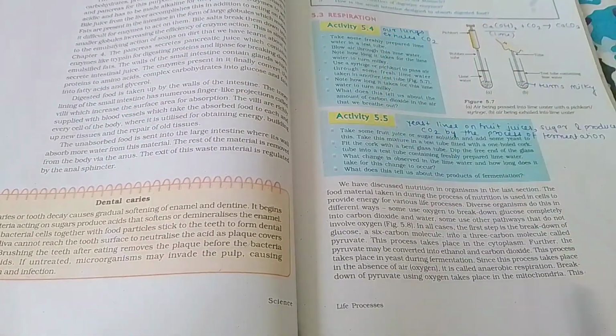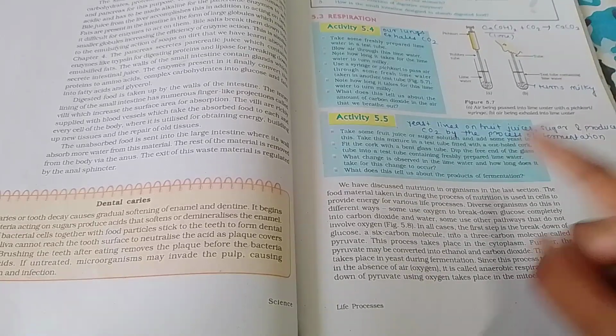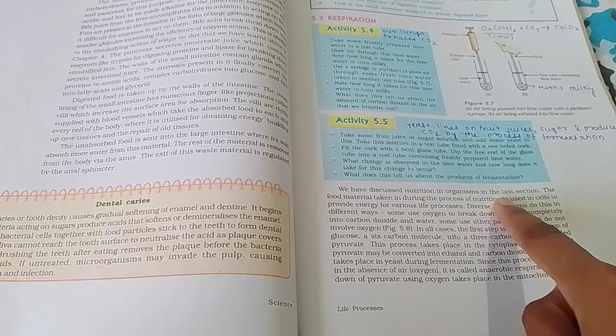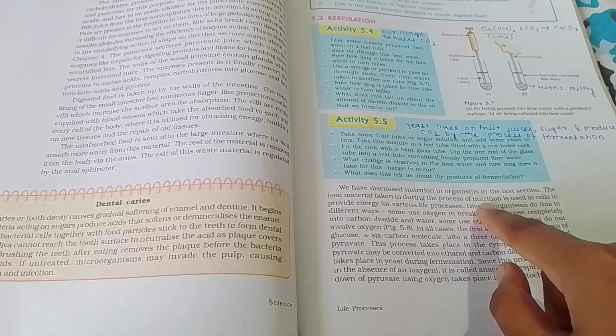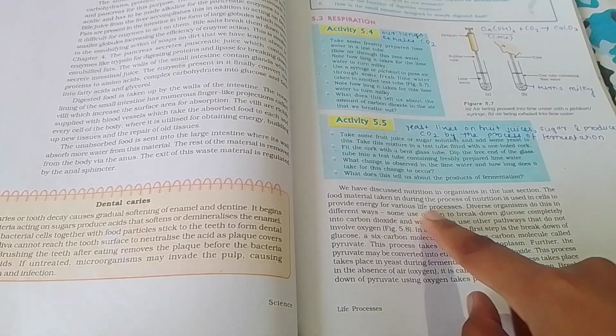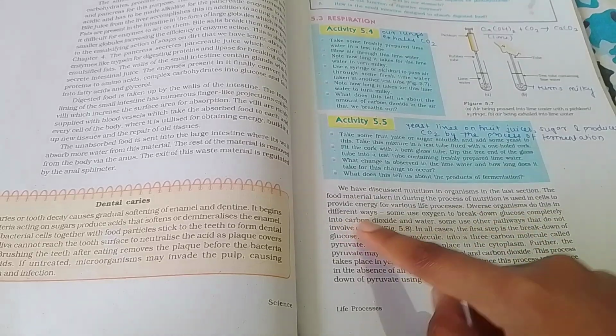So we have given some activities which we are not going to cover in these reading sessions. We have discussed nutrition in organisms in the last section. The food material taken in during the process of nutrition is used in cells to provide energy for various life processes. Diverse organisms do this in different ways.